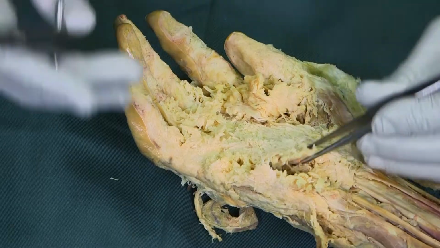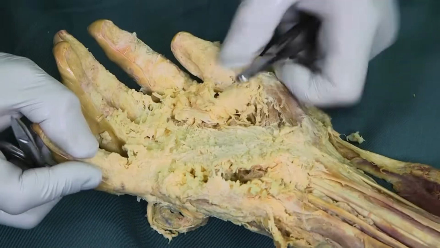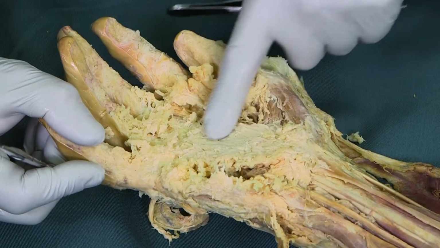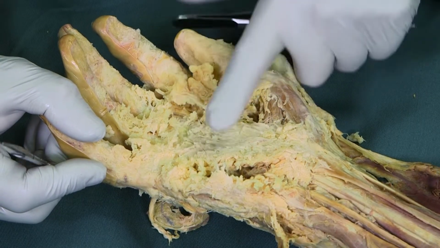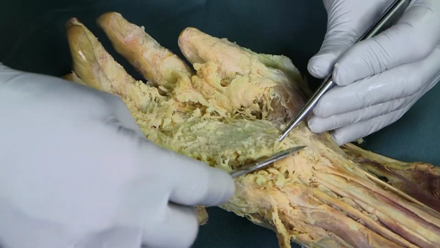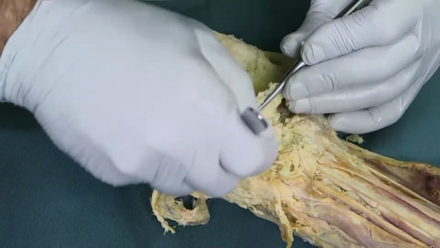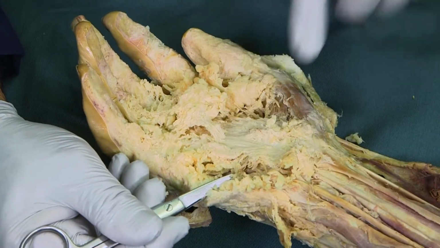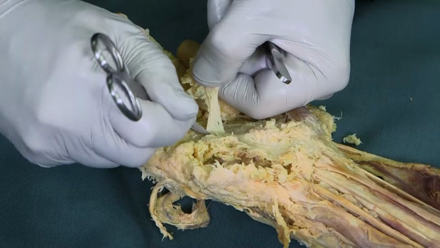When you are reflecting the palmar aponeurosis here, you have to be careful for the superficial palmar arch, which is right under the palmar aponeurosis. Okay, don't go deep here. See the fibers of the palmar aponeurosis.